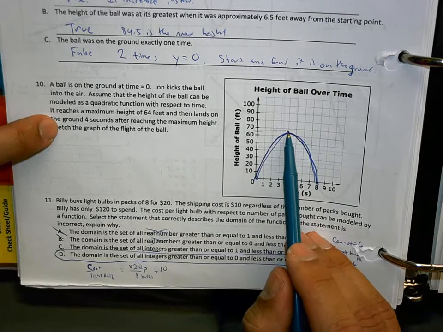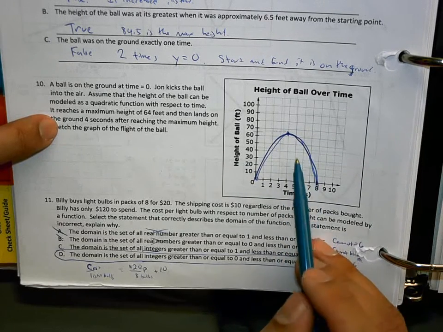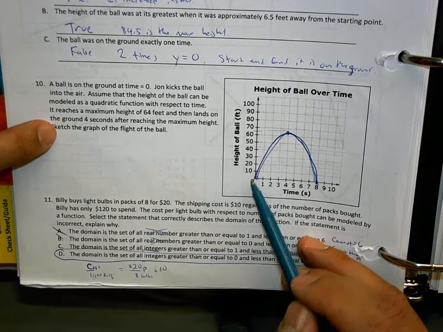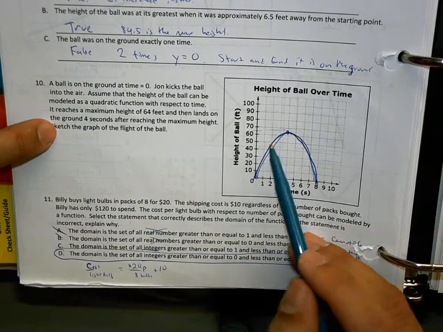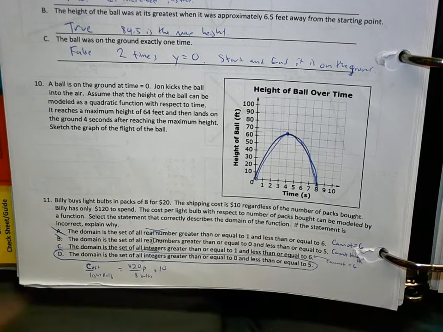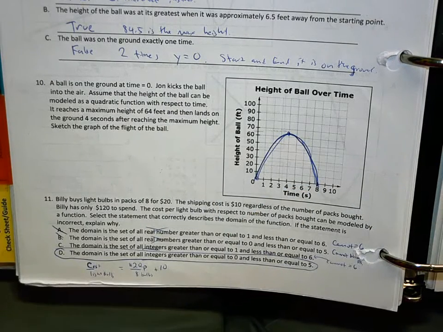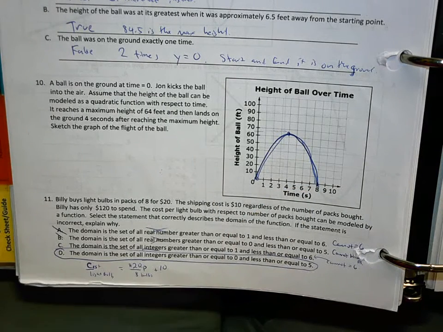I literally take this 4 seconds and go, oh, it's going to go down for 4 seconds, which must mean that it went up for 4 seconds if it's a nice balanced quadratic. As a matter of fact, that's how it works, as long as your starting height and your ending height are the same level. That's how it always works. There's my graph.